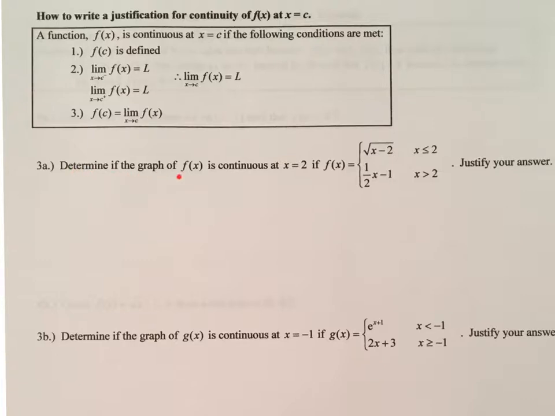It says determine if the graph of f of x is continuous at x equals 2 if f of x is defined by this piecewise function, f of x equals the square root of x minus 2 for all x's less than or equal to 2, and 1/2 x minus 1 for all x's greater than 2. So following our template, we're going to say that f is continuous at x equals 2 because, and let's go ahead and just number our reasons.